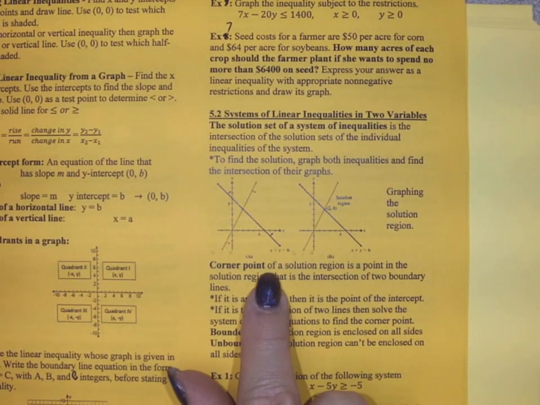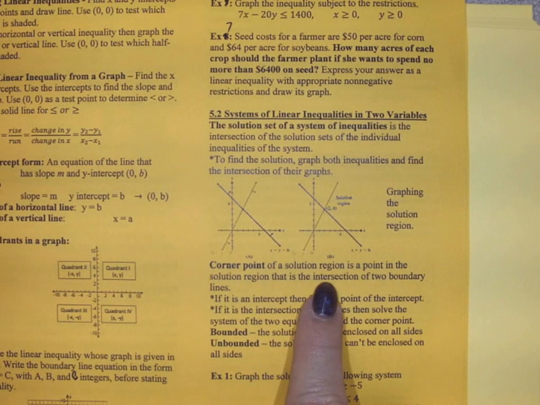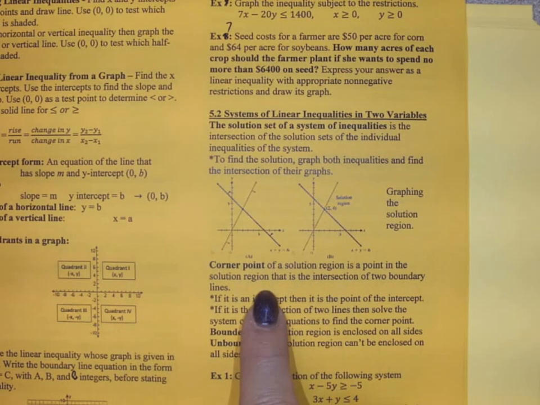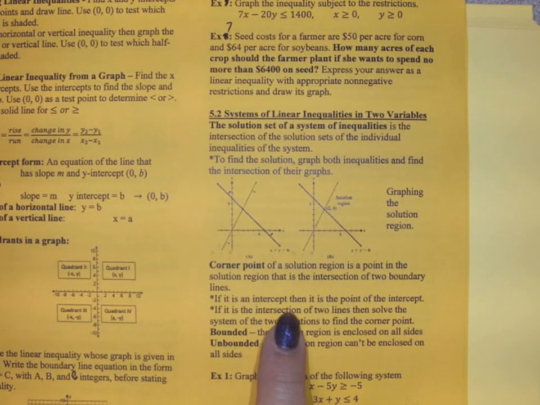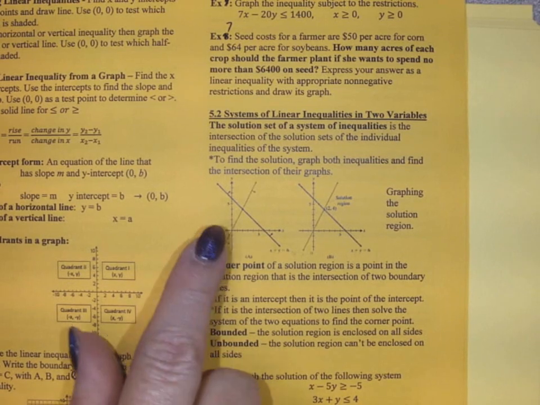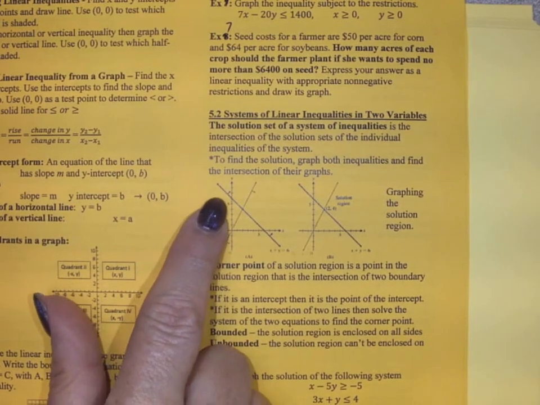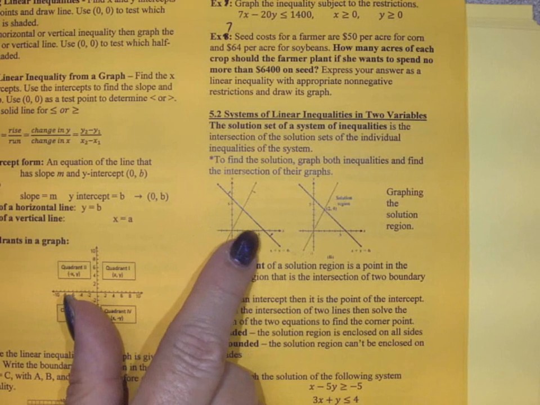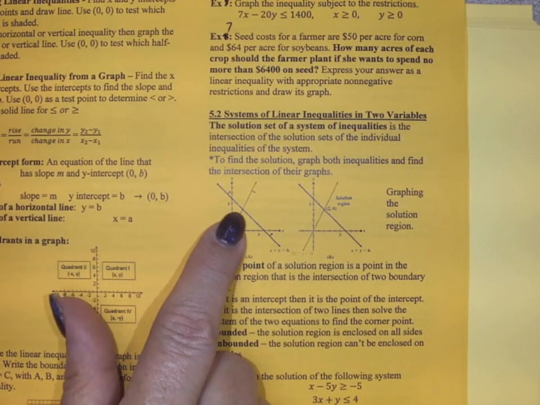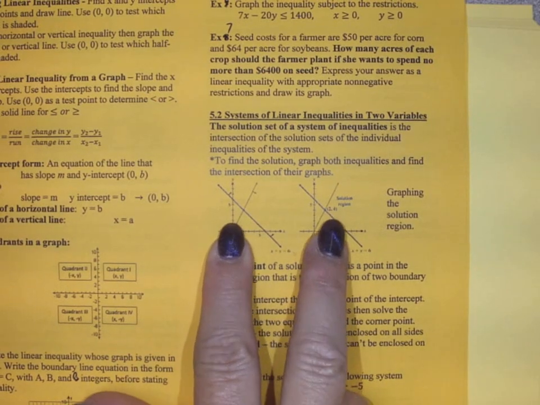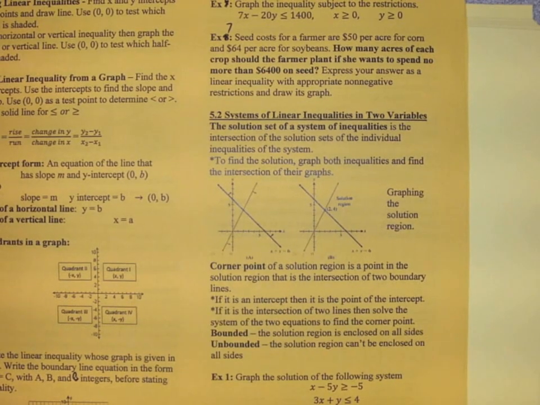All right, so a corner point of a solution region is a point in the solution region that is the intersection of two boundary lines. It is an intercept, the point of the intercept. If it's the intersection of two lines, then solve the system of the two equations to find the corner point. So here, depending on where the solution is, we would look at the intercepts right there. And then we would have to find that solution point, which is at (2, 4).